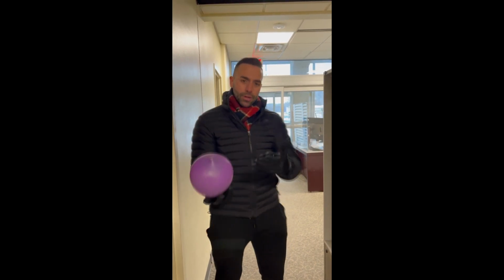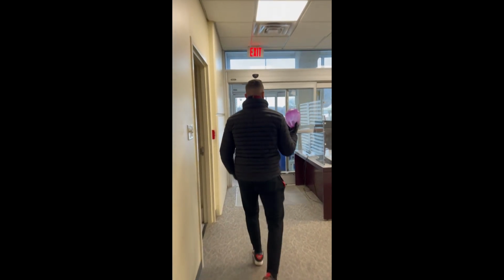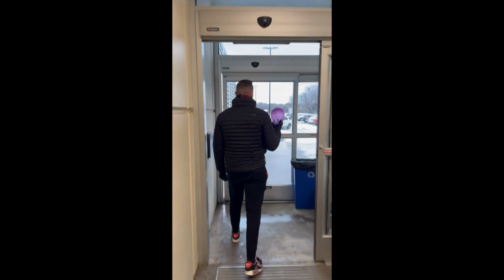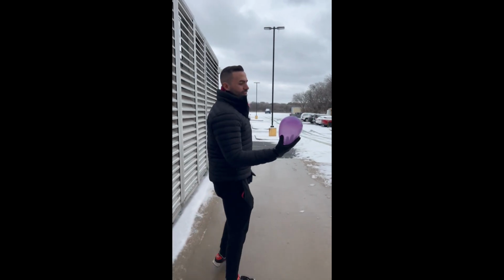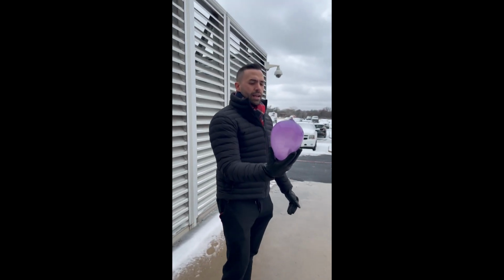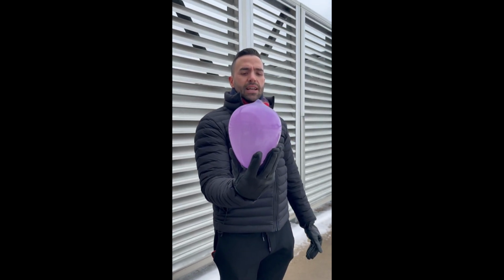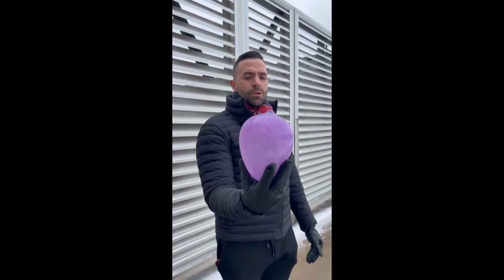So let's try this. It's about 70, 71 degrees here in the building. Let's head outside to a snow-covered parking lot where temperatures are around 20 degrees. I'm not exactly sure how long this is going to take, but eventually we should see this balloon begin to contract as the cold, dense Arctic air begins to push against it.